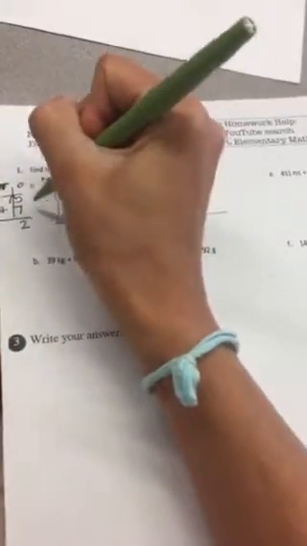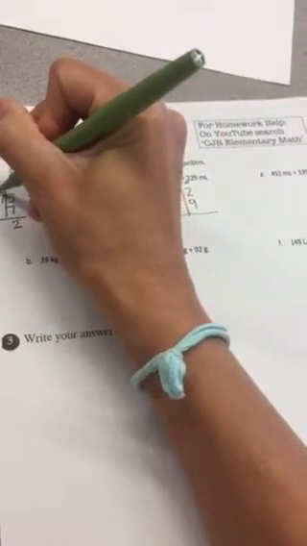5 plus 7 again, we find that it's 12. I put my 2 in my ones column and I regroup and put my 1 in my tens column. 1 plus 7 now is 8, and we get the same answer.